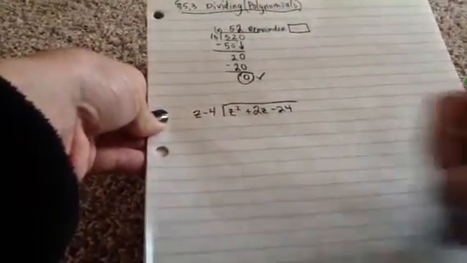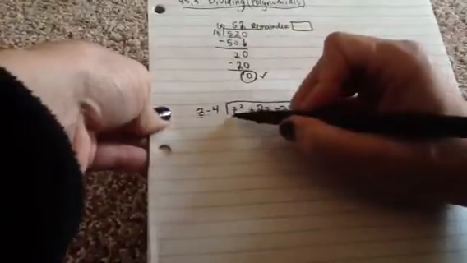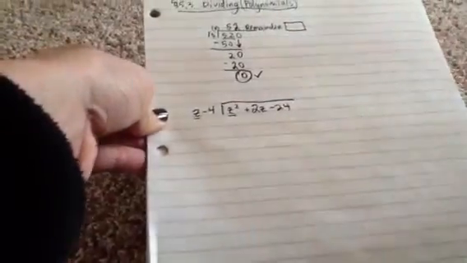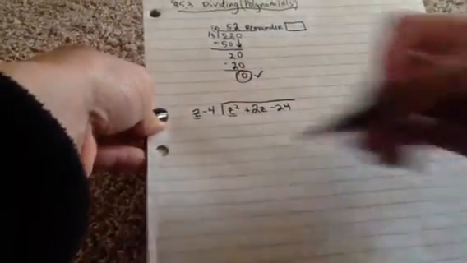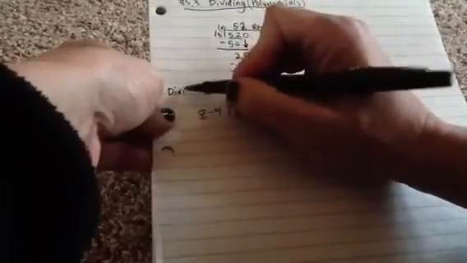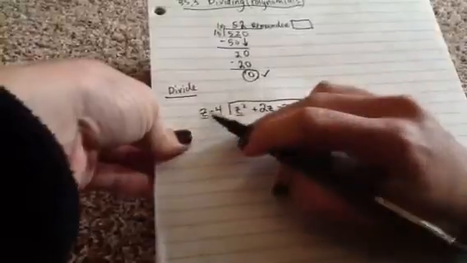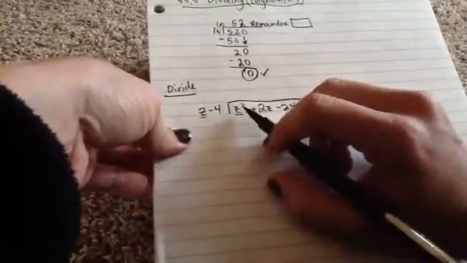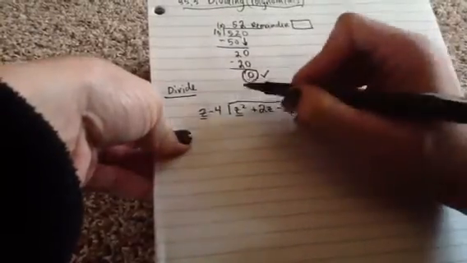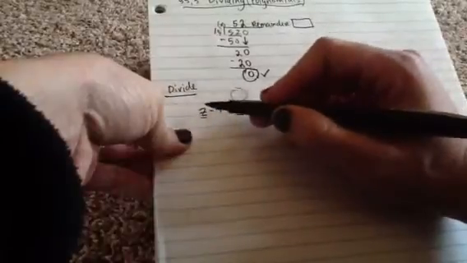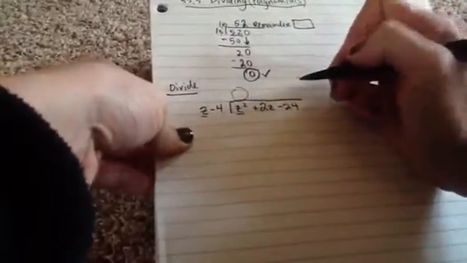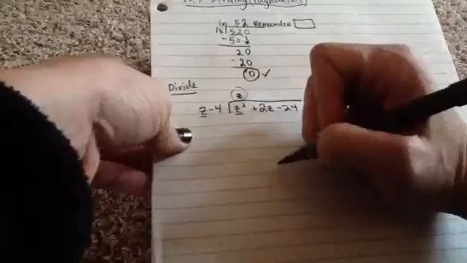We're going to first just concentrate on this first monomial of the polynomial, and the directions here are divide. So we're going to say how many times does z go into z squared, or what times z gives us z squared. And that's going to be a z.